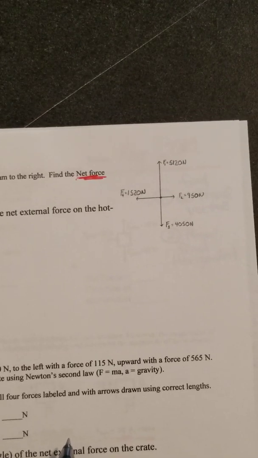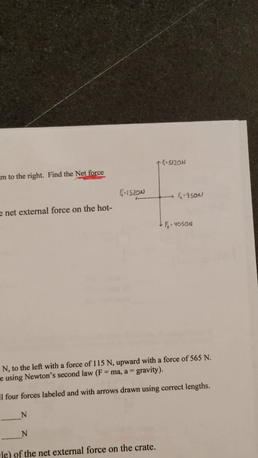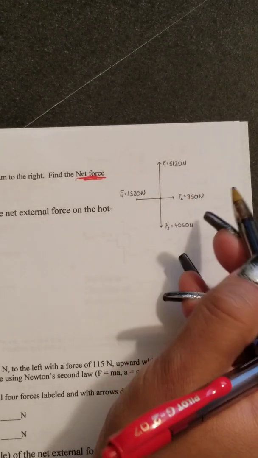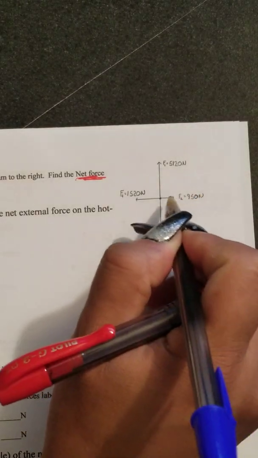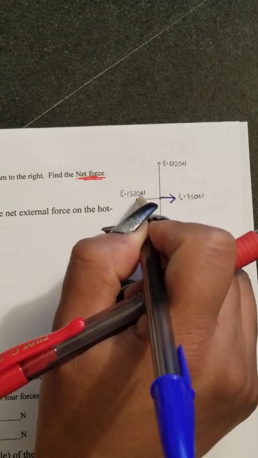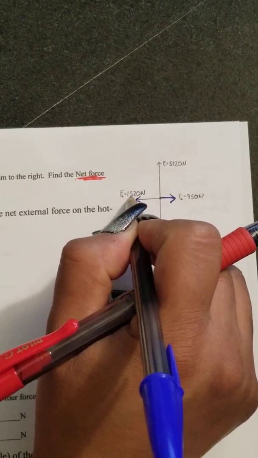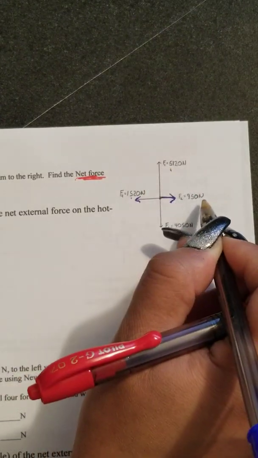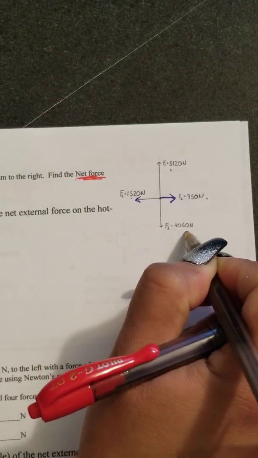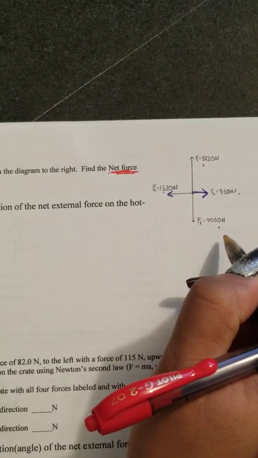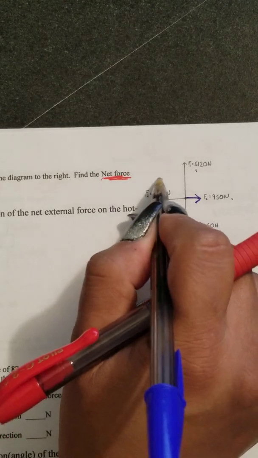Now, here's a hot air balloon. They gave me my forces with it. This is 1520, 5120, 950, and 4050. Okay, so let's find horizontally.